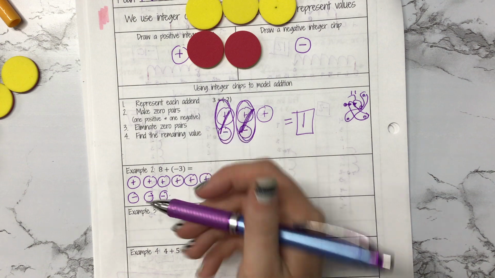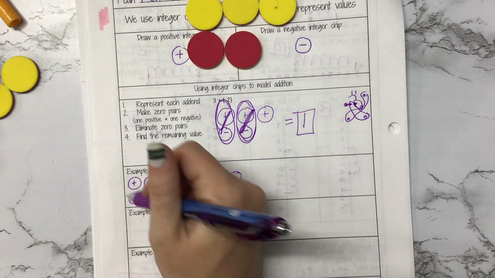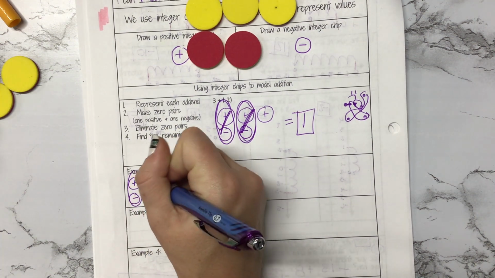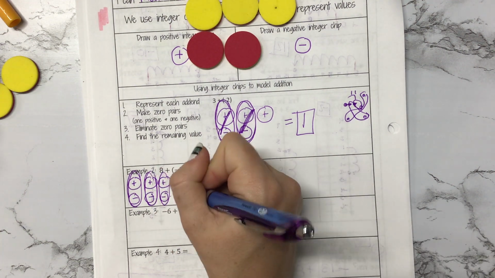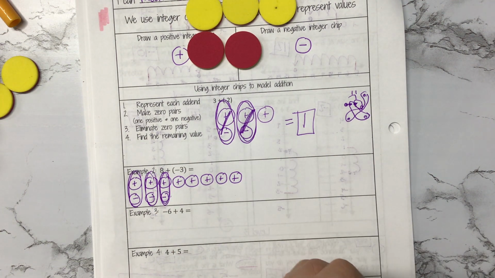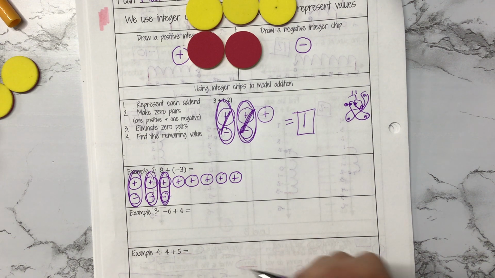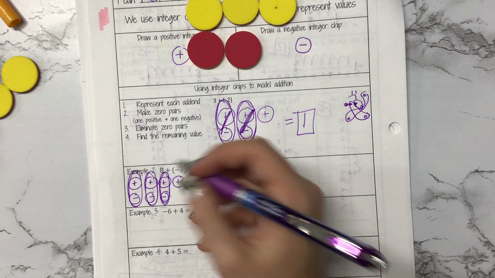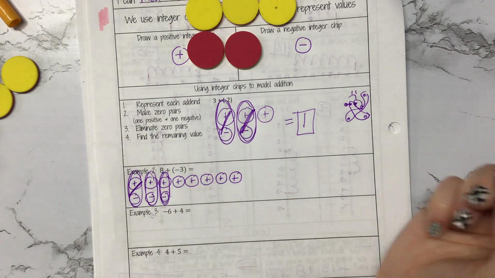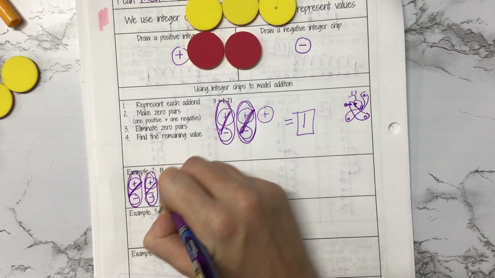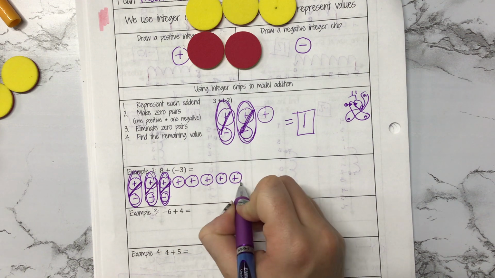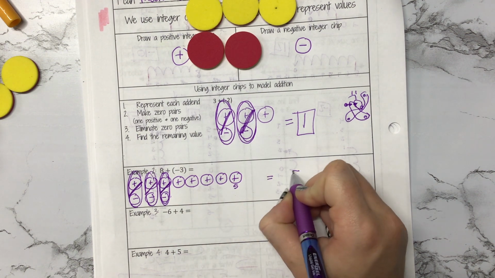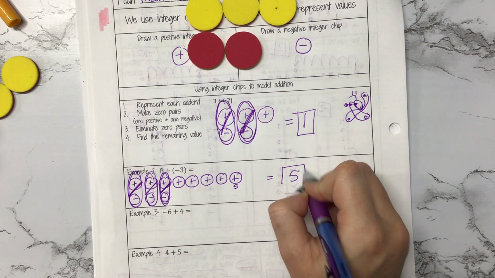I stacked them. Then I circle my zero pairs, a positive with a negative, positive with a negative, and a positive with a negative. And I can get rid of my zero pairs because they equal 0. So see you later to these guys. I'm left with 1, 2, 3, 4, 5. And they're all positive, so my answer is positive 5.